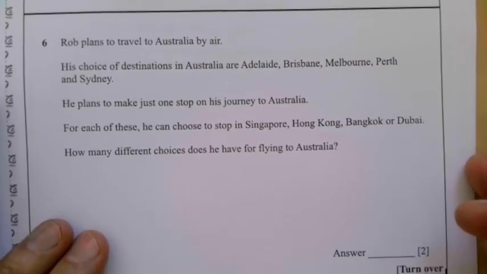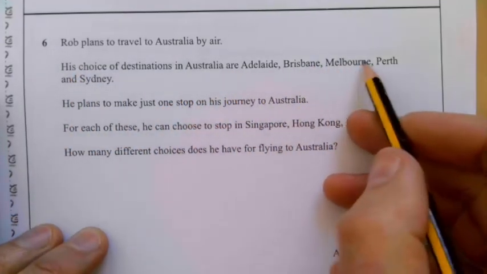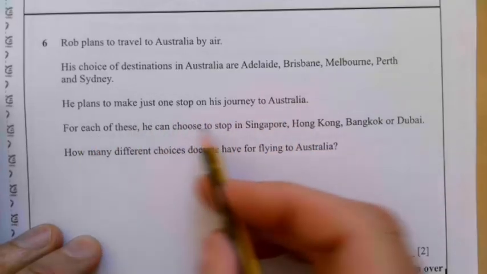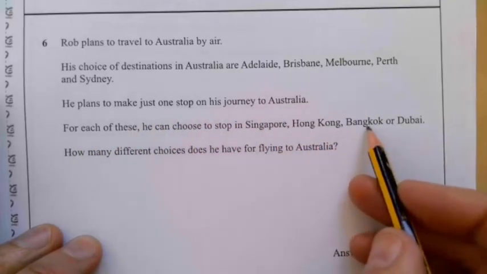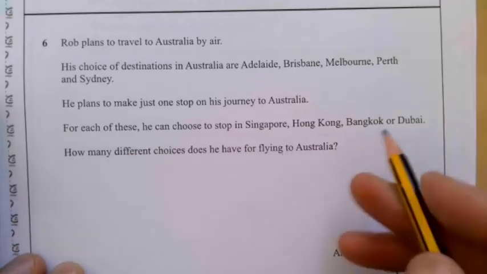Rob plans to travel to Australia by air. His choice of destinations in Australia are Adelaide, Brisbane, Melbourne, Perth and Sydney. He plans to make just one stop on the journey. He can stop at Singapore, Hong Kong, Bangkok or Dubai. How many different choices does he have for flying to Australia?